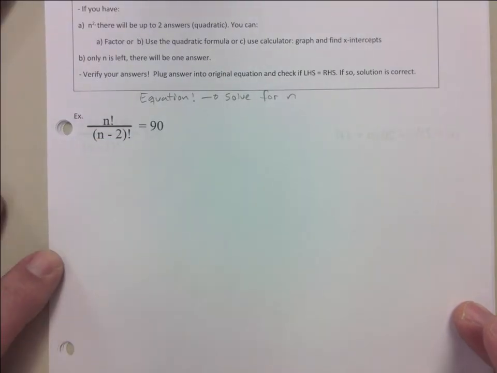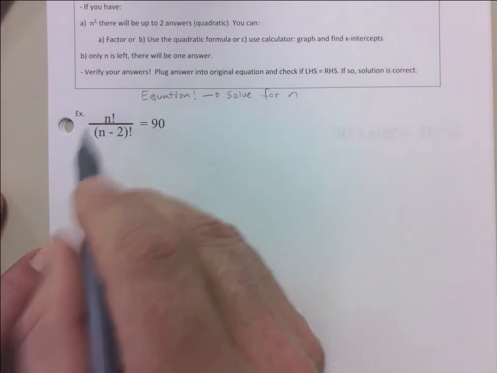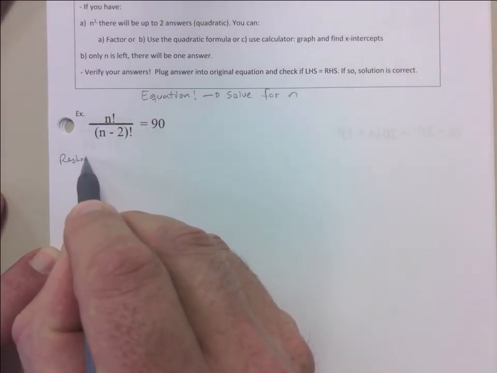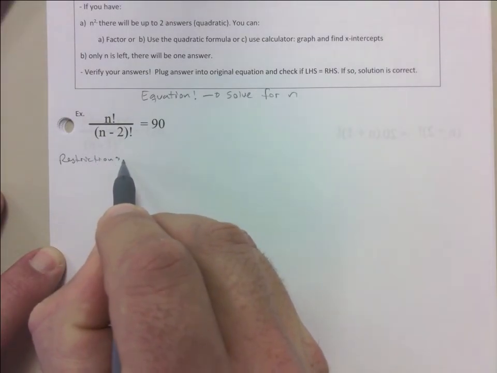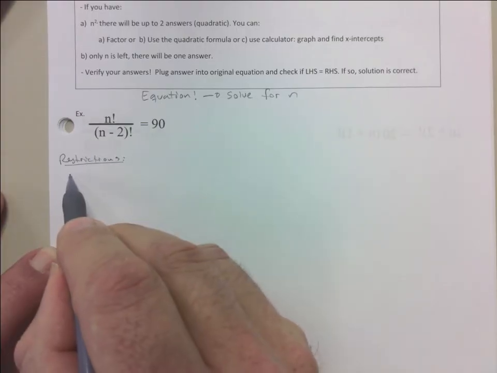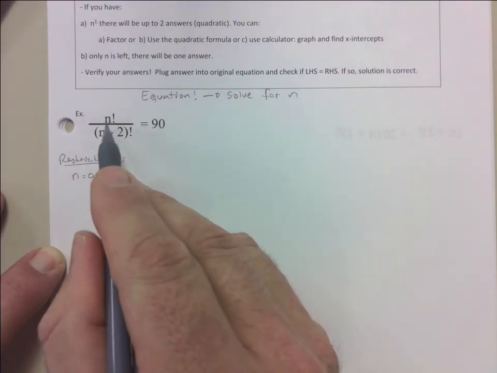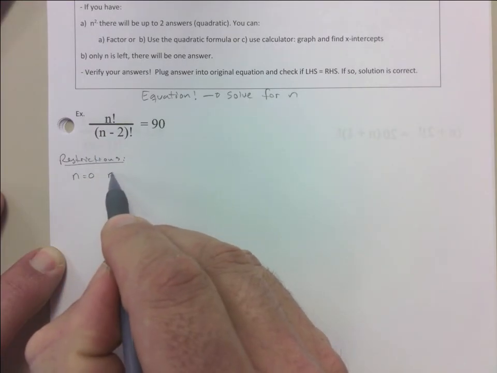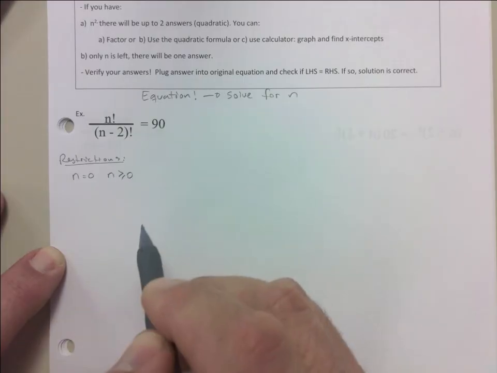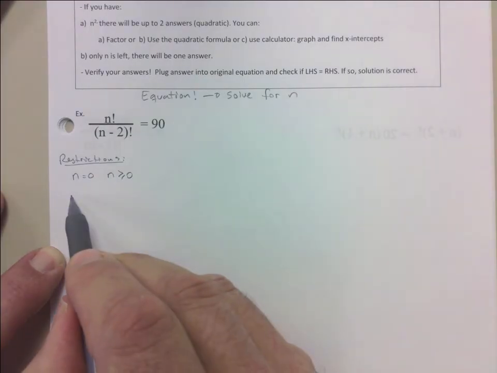Okay. So same as before, what's the restriction? Restrictions for the top, n is equal to 0. N is, you set it to 0, so that therefore at the top n better be greater than or equal to 0.